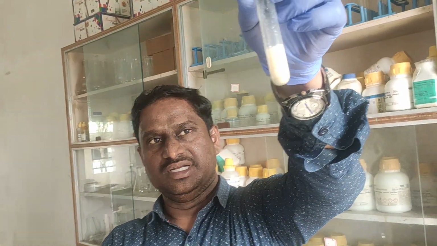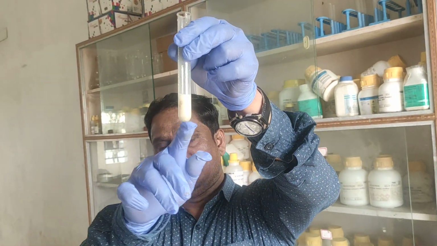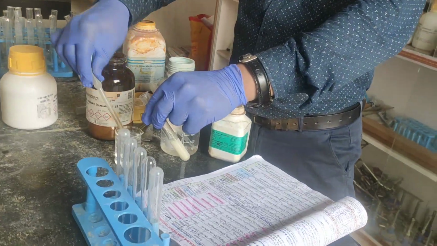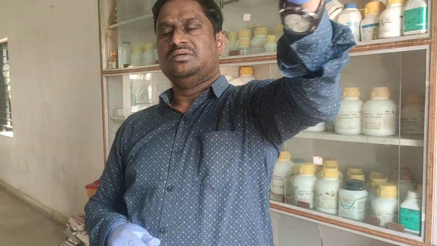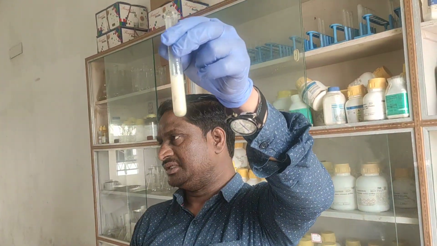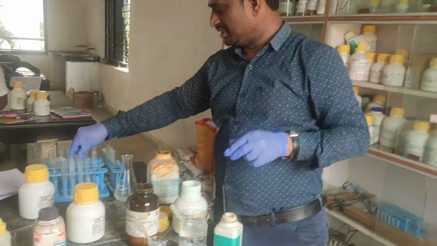Like that, it is getting chalky white. You can observe clearly here. If this precipitate also should dissolve, what should you do? You should add NaOH drop by drop. If you add NaOH drop by drop, no precipitate will remain. It will be soluble. So this is a chalky white precipitate.